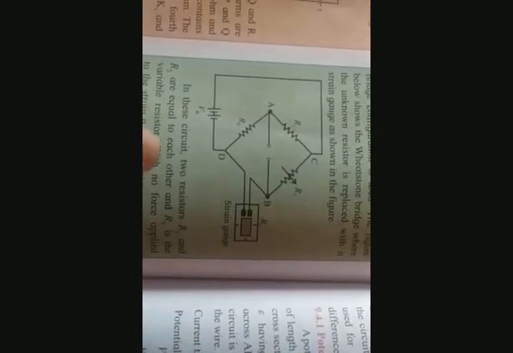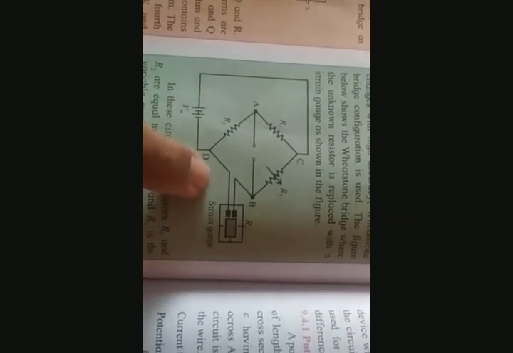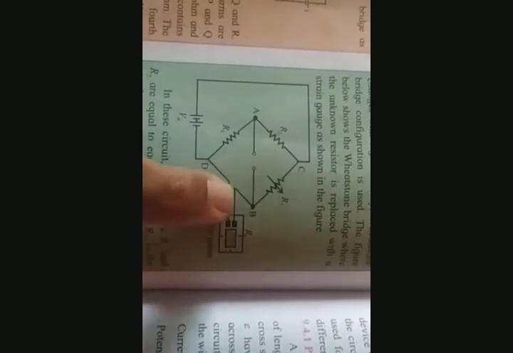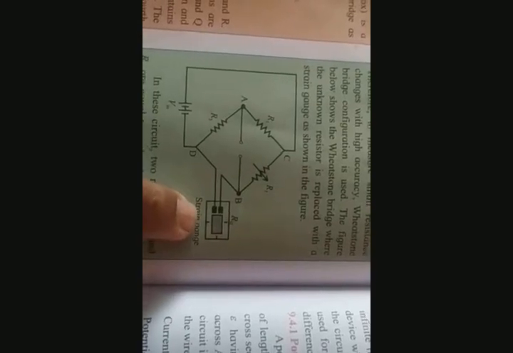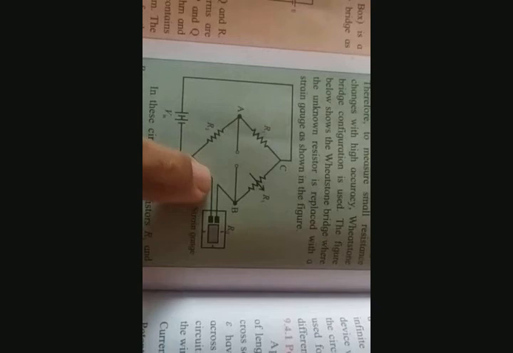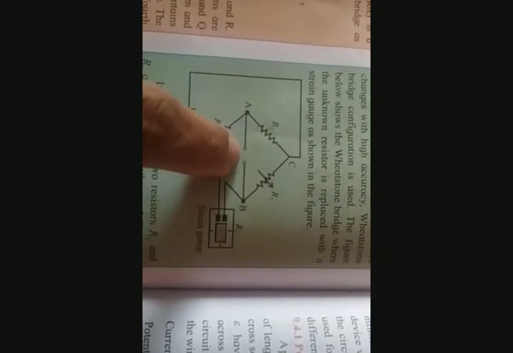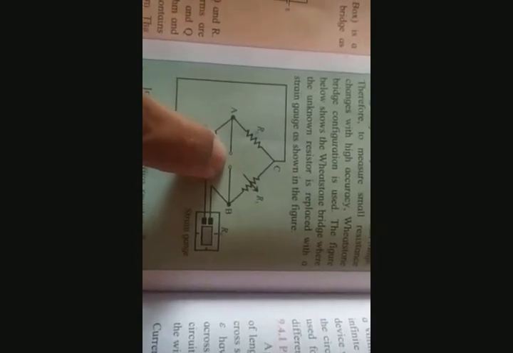Remaining things are the same. Already I have told you. You can connect AB diagonal to battery or CD. This type of connection doesn't matter. So the strain gauge is connected here. Whatever measurement is done by this gauge, its resistance gets changed. If its resistance changes, accordingly there is a change in the value of voltage across these 2 points. Galvanometer is there, or initially you can connect a voltmeter here.